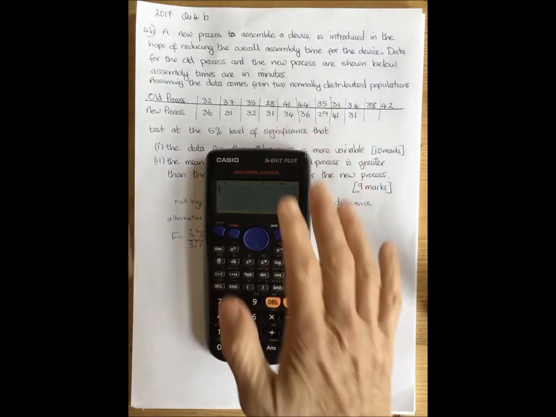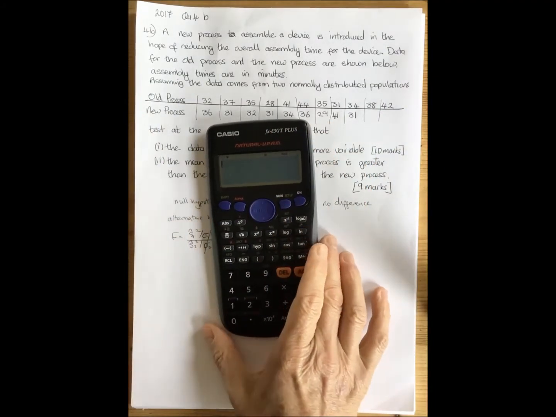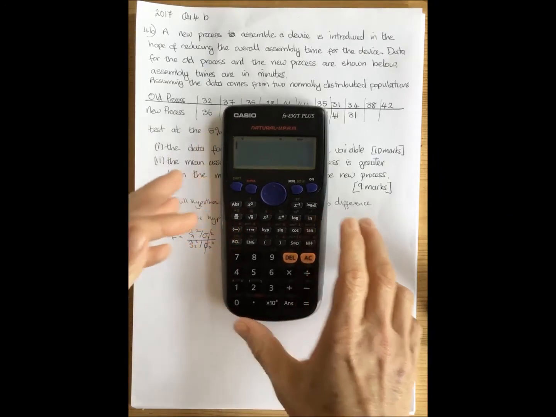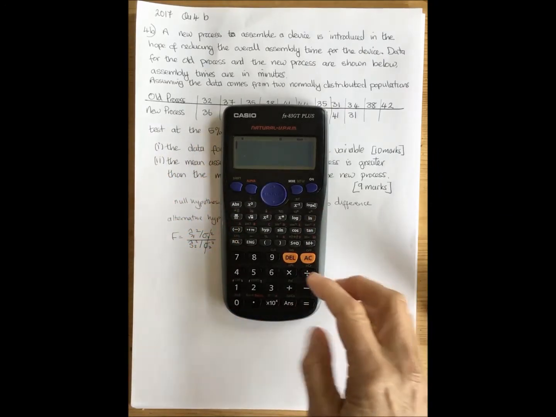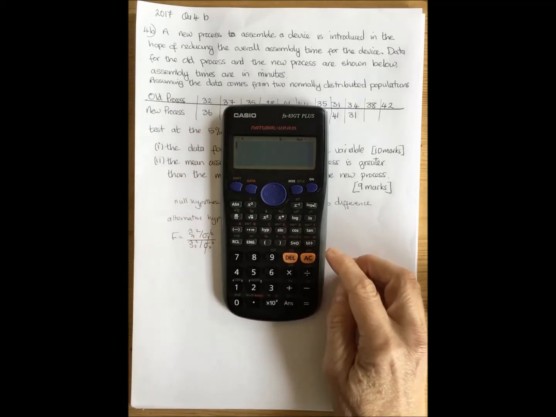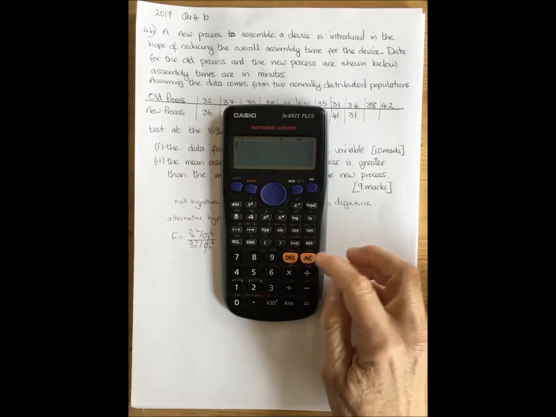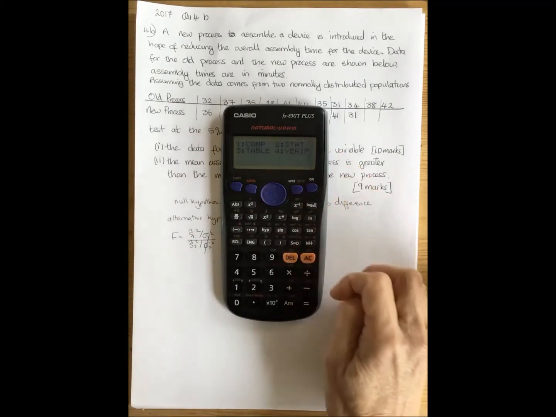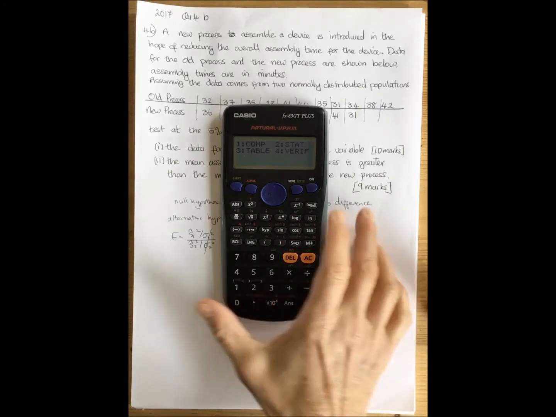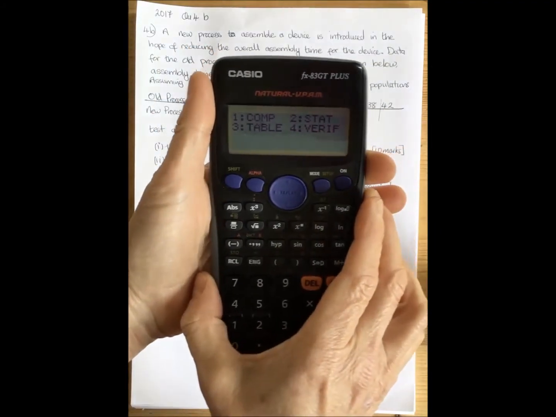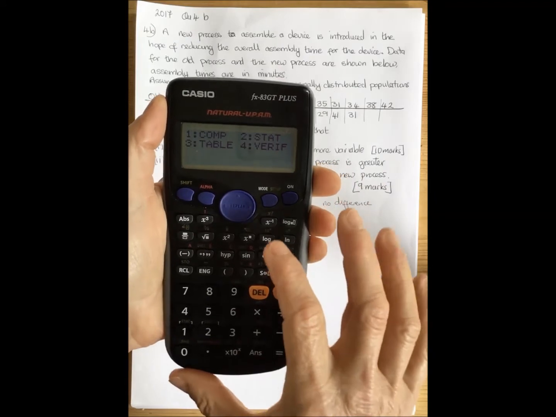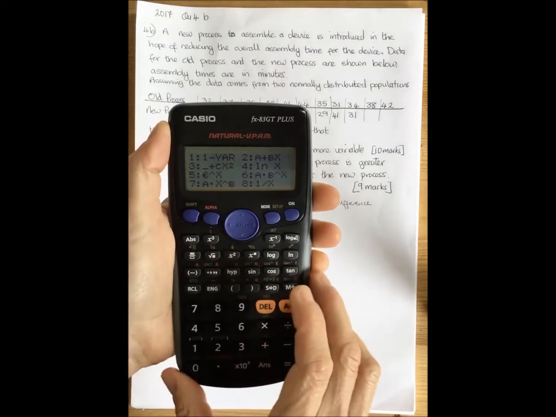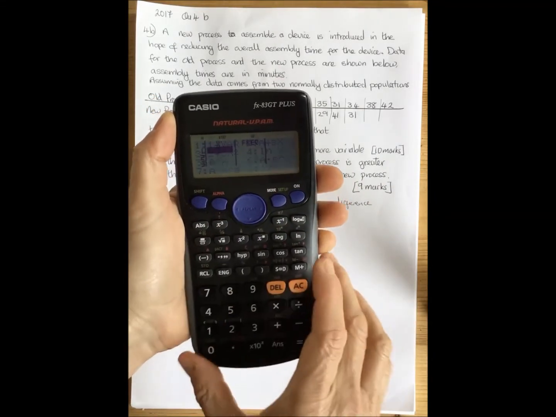And we're going to input this into statistics so that we can get the mean, the standard deviation, and the non-biased standard deviation as well. So let's have a look at that. To do that, we go into mode setup, then we press 2 for stat, and then we press 1, because that will give us 1 variable.